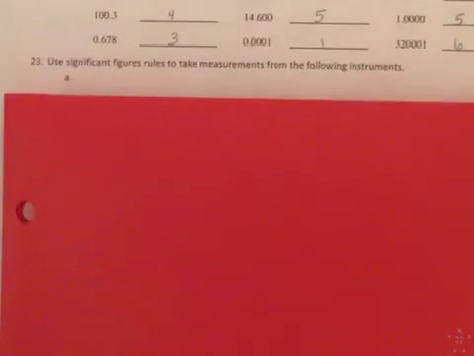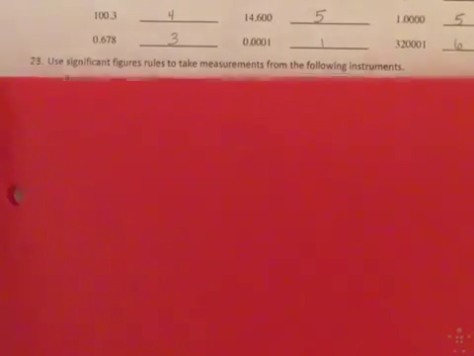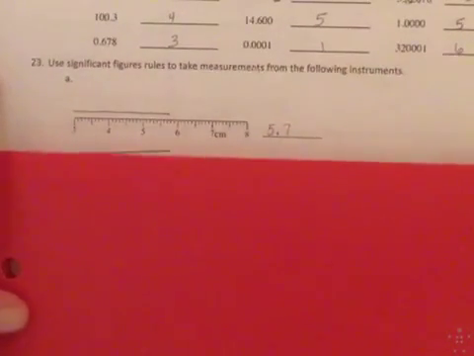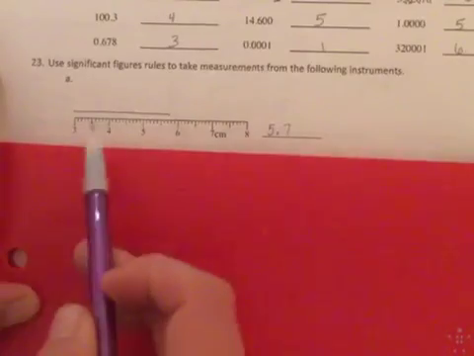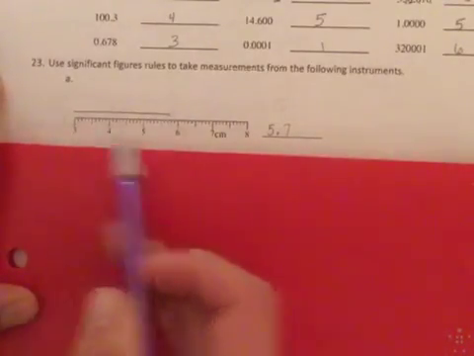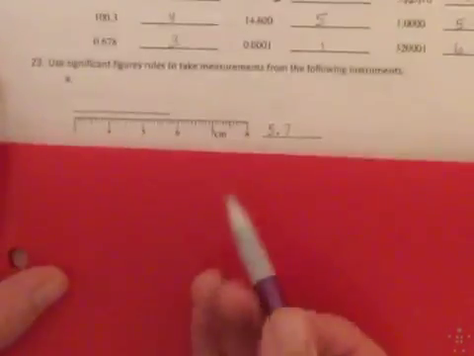So for 23, using significant figures rules to take measurements, I'm going to do one of each tool, and then I'm going to let you take it from there. So the first one is a ruler. The object you're supposed to measure didn't come in, so I just drew a line. You can draw your own line. But either way, this is how you do it.